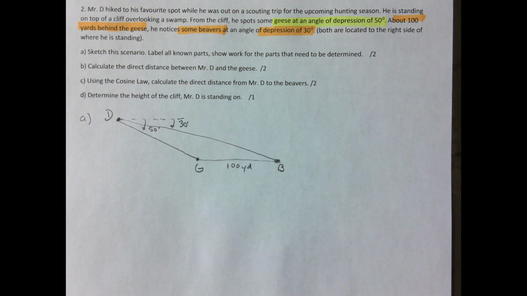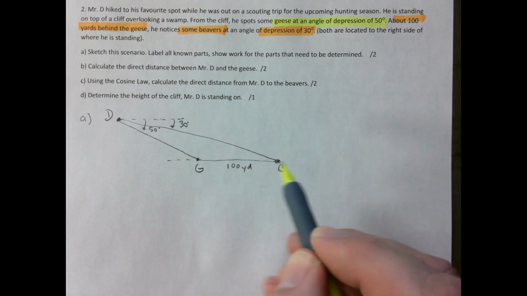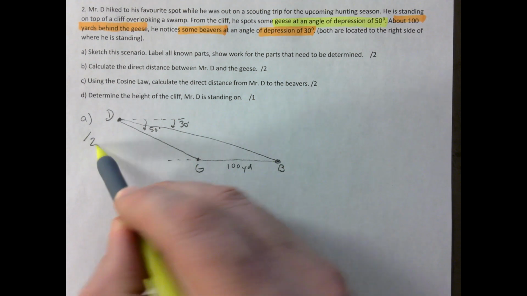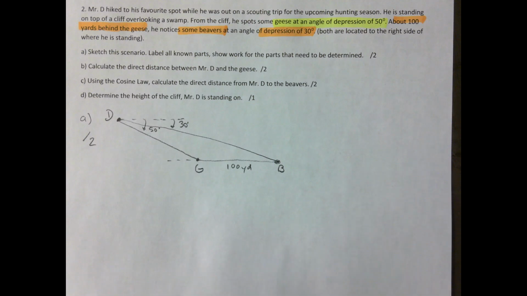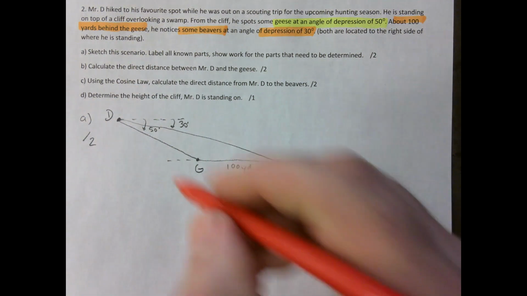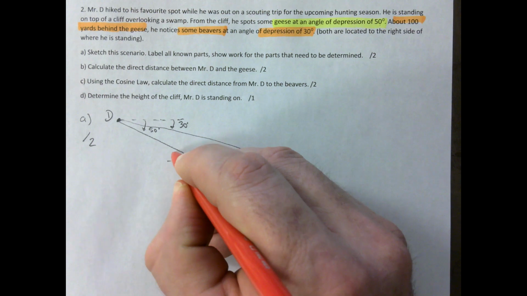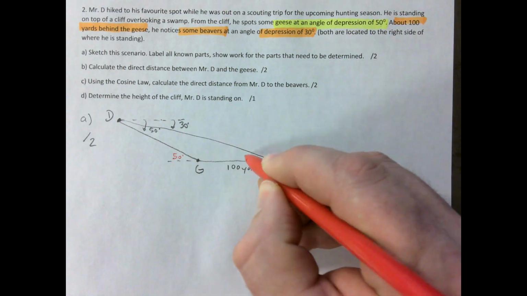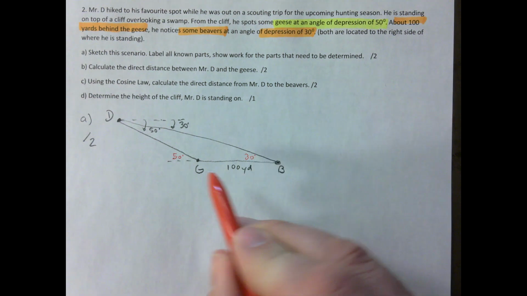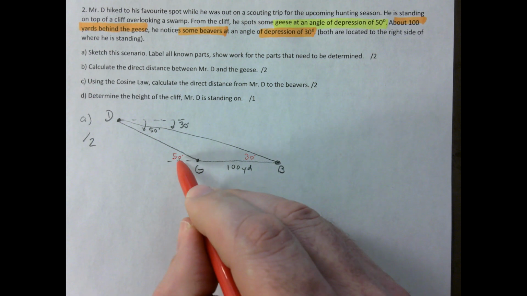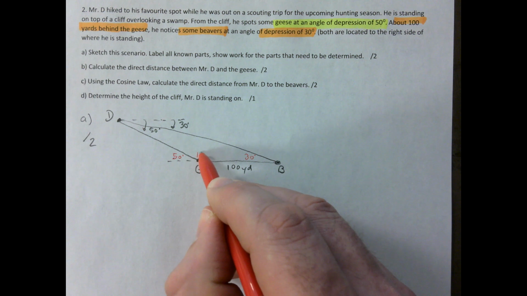Is this all that is mentioned? Yes. So I would say already you get 2 marks in my books. But it is good practice to fill this in: 50, 30. And since this is 150, then this is what? 130.